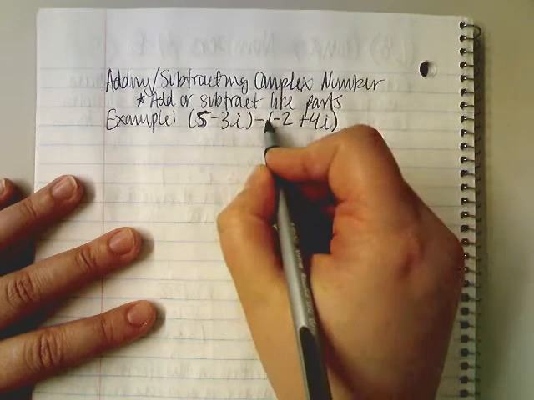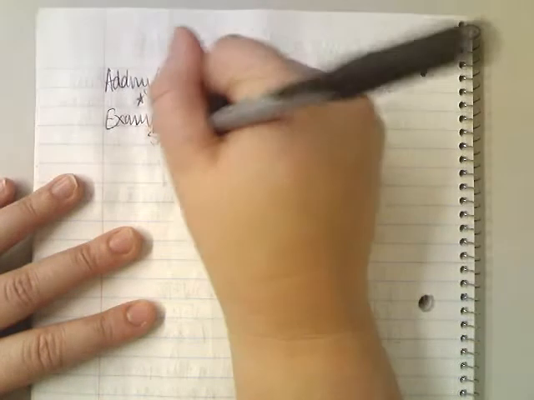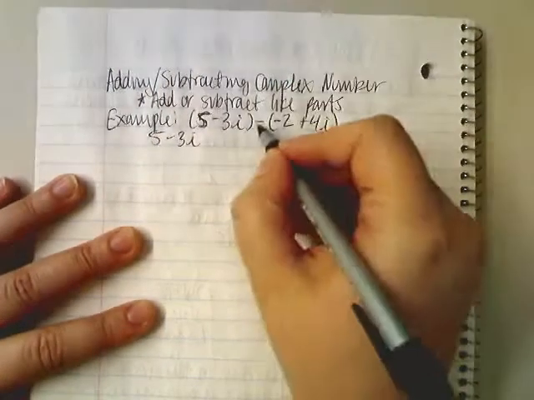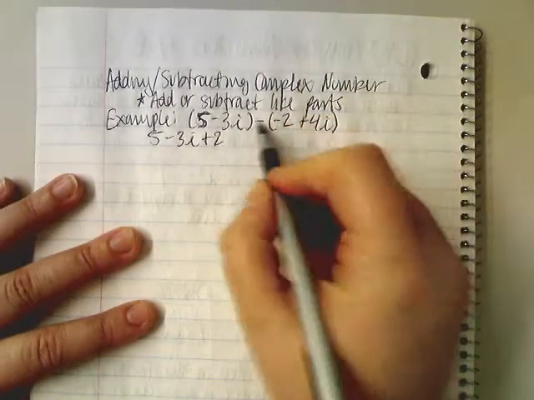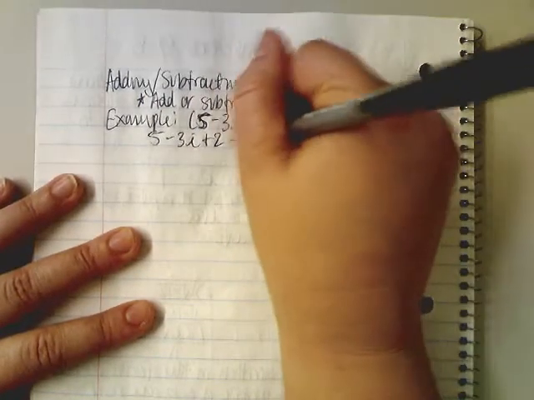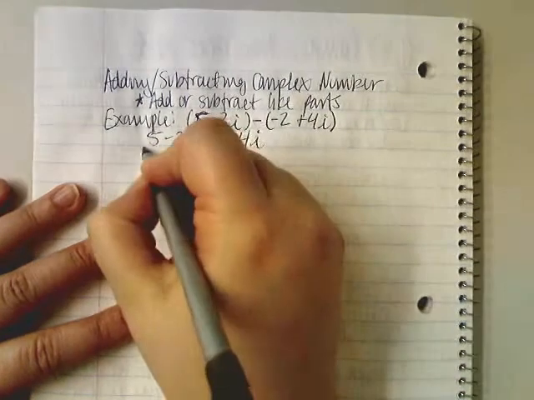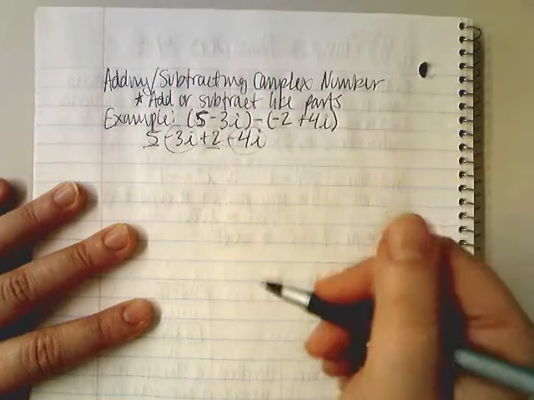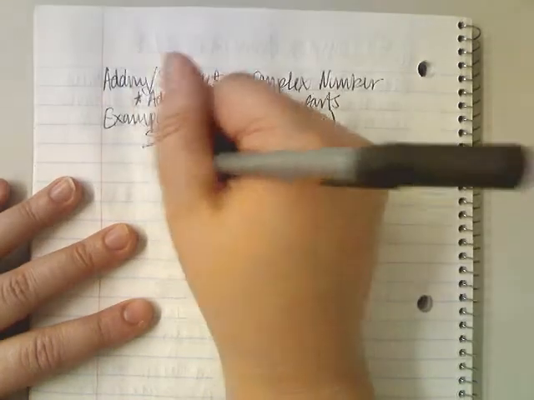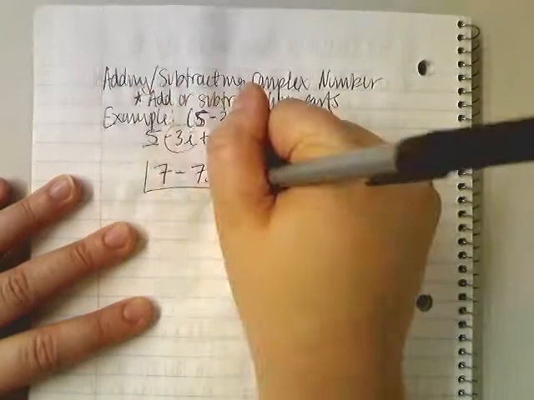So first thing I need to do is distribute the negative so I can get rid of those parentheses. So I have 5 minus 3i, negative times negative 2, or negative 1 times negative 2 is plus 2. And then negative 1 times 4i is negative 4i. Now I'm just going to combine like parts. So I'm going to combine my 5 and my 2 and my negative 3i and negative 4i. So when I do that, I end up with 7 minus 7i, and that is my solution.